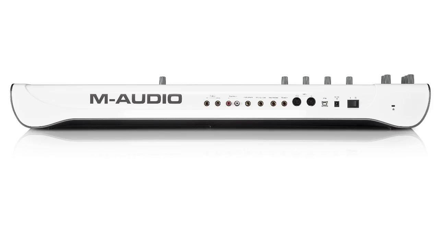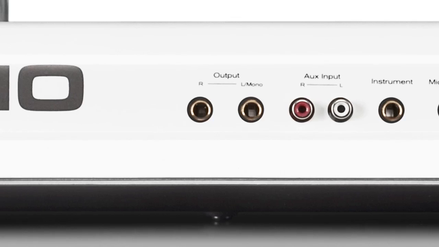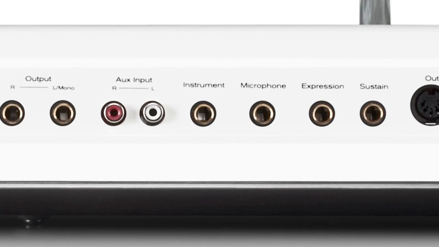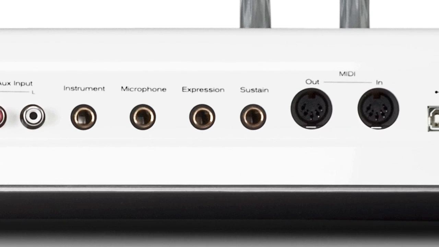Then we move to the back of the synth. If we move left to right, you've got the left and right outputs. The right one works in mono, plug them both and you've got a stereo output. Then you've got auxiliary input, you can bring decks into there or different audio. It's just a stereo synth or tape, and then put it through the filters on the Venom. Really cool. Then you plug your instruments in, like a guitar or a keyboard, your microphone. You've got an expression pedal where you can change the volume with a volume pedal, and a sustain, just like a conventional sustain on any keyboard.